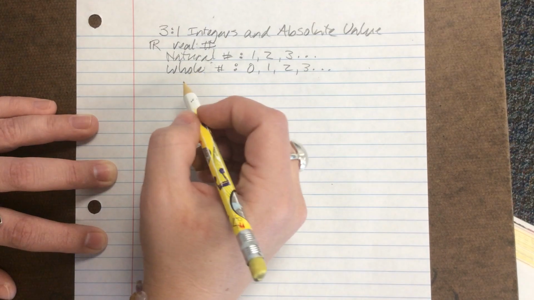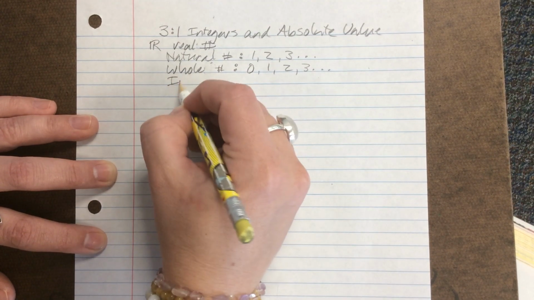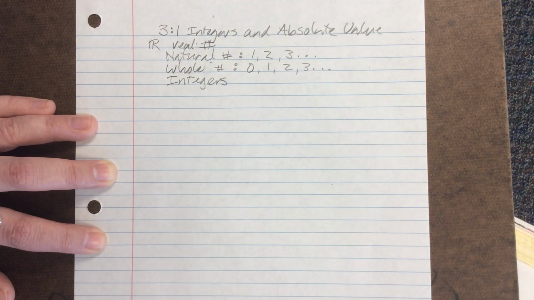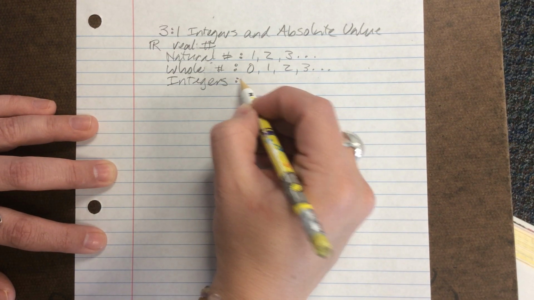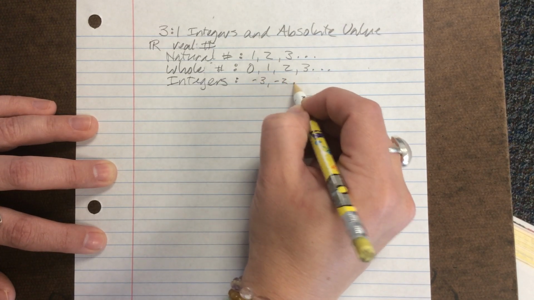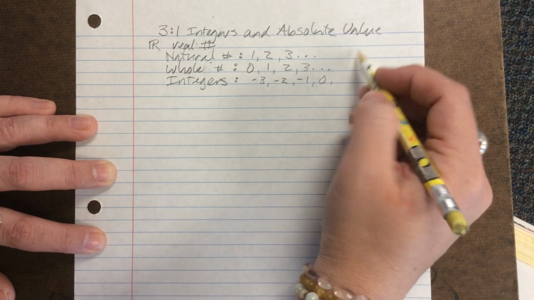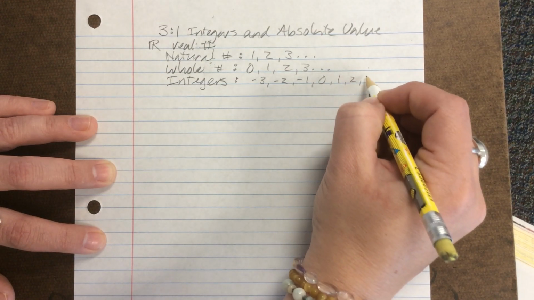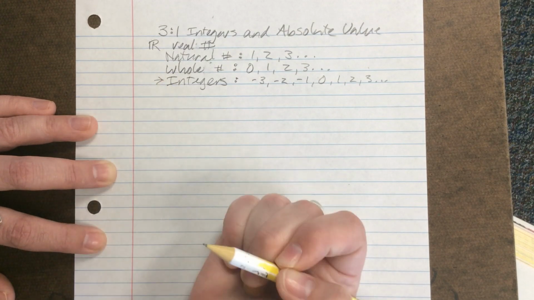So the integers, which are the ones that we're going to talk about in this chapter, add the negative side of the numbers in. So we still don't have any fractions or decimals, but we have negative numbers, like -3, -2, -1, still with 0, and it does still count all of the numbers that are in the groups before. So we still have 0, 1, 2, 3, and so on. Okay? So those are what we're going to talk about in chapter 3.